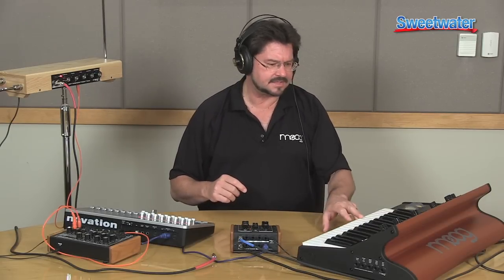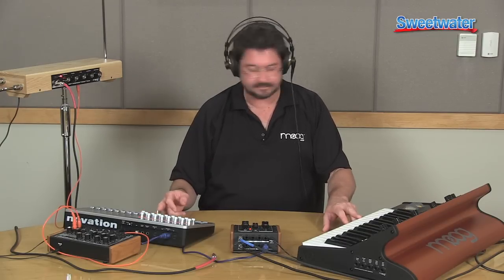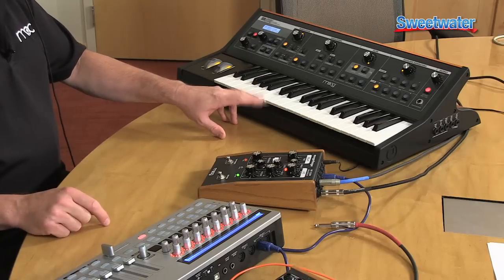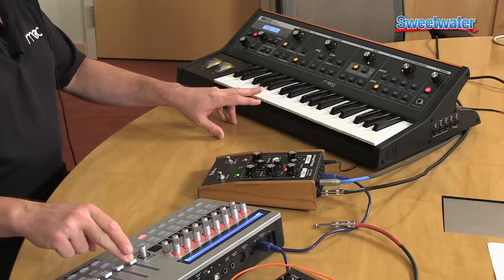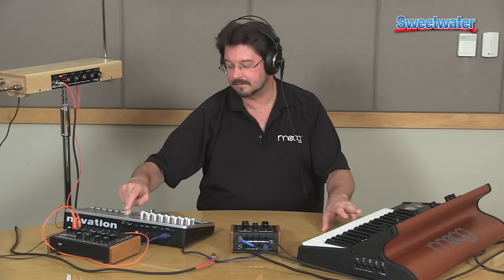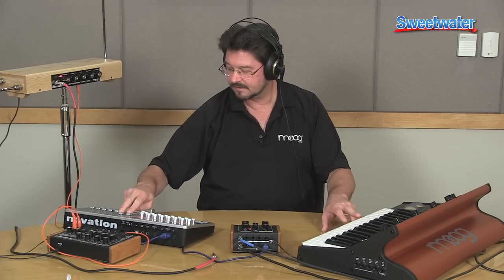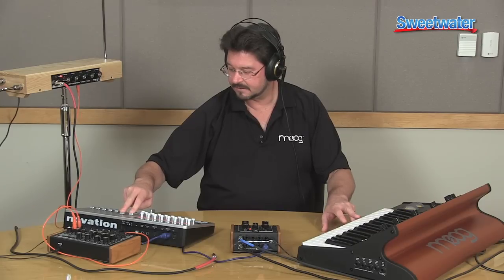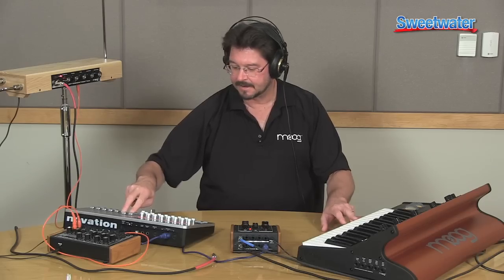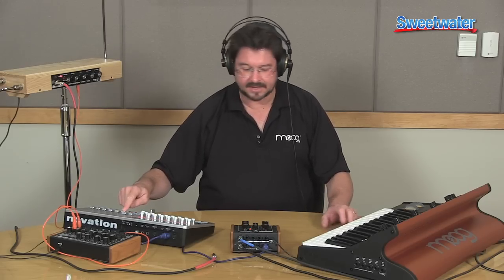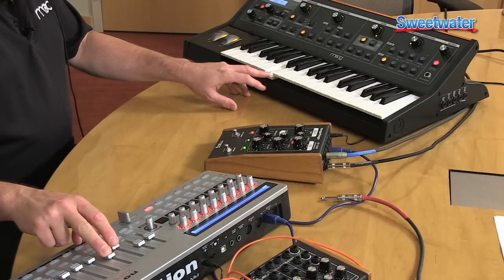So I have a plain little sound here. And so, for example, I've assigned this to mix. So if I put it all the way over here, I have no echo. If I put it over here, I have echo only, and I can blend it. I made this knob time. I made this knob feedback. And then I made this knob the LFO rate, so I can kick in the LFO, and here's LFO amount. Here's rate.